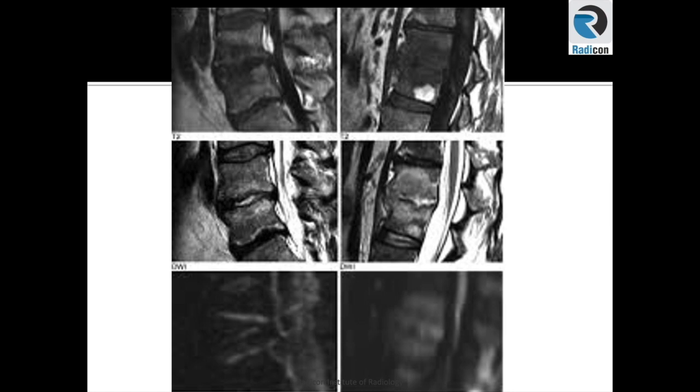In hindsight, if you look at the T1 weighted images again, you can see a fine line of differentiation between normal and abnormal marrow signal, which is very diffuse or indistinct on the right-sided images, hence suggests discitis.